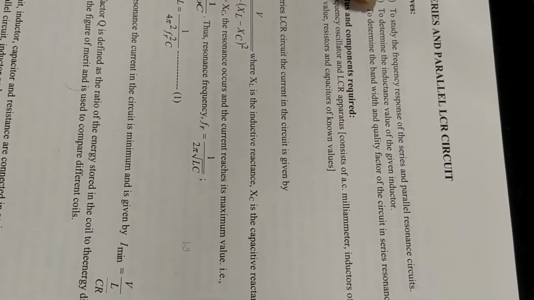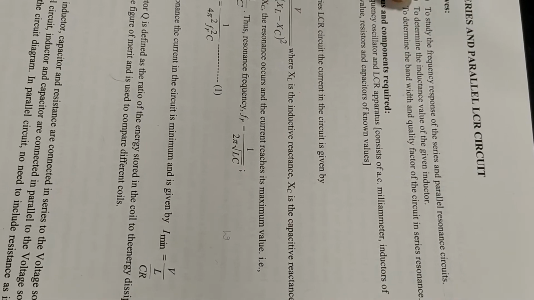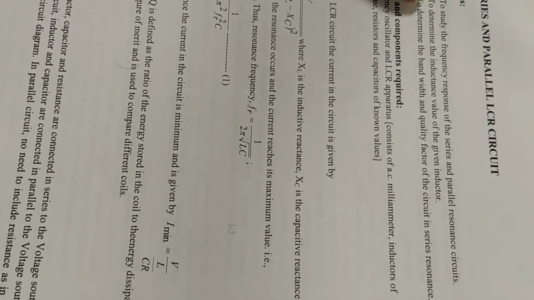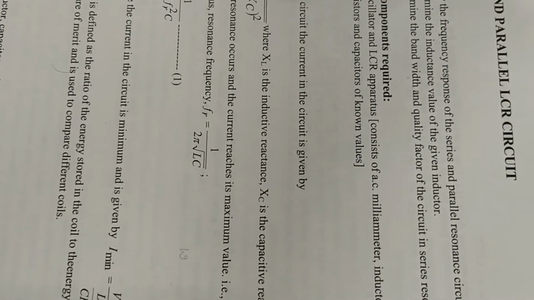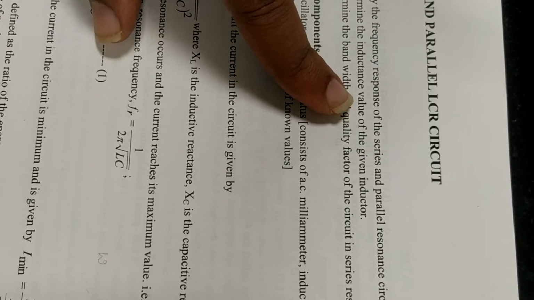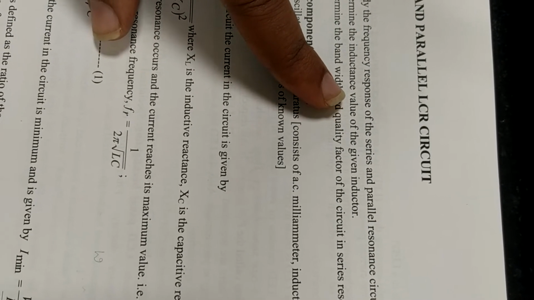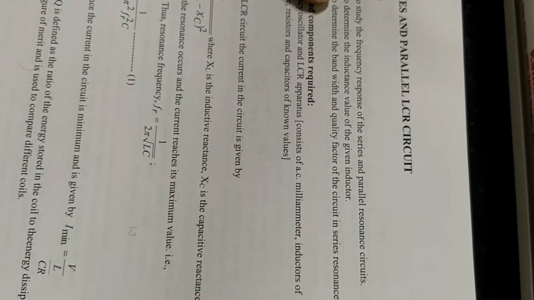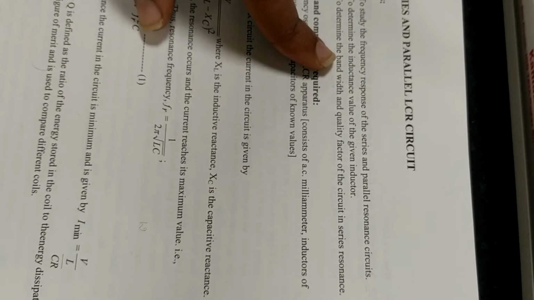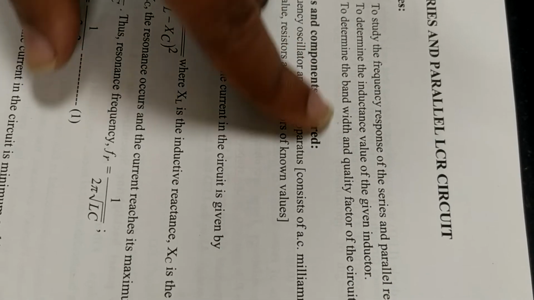Number one, how a series LCR circuit or a parallel LCR circuit responds to the varying frequency of the input voltage. Number two, what is the inductance value of the inductor used in the series and parallel LCR circuit. And number three, what the bandwidth is in the series and parallel LCR circuit. Thank you.